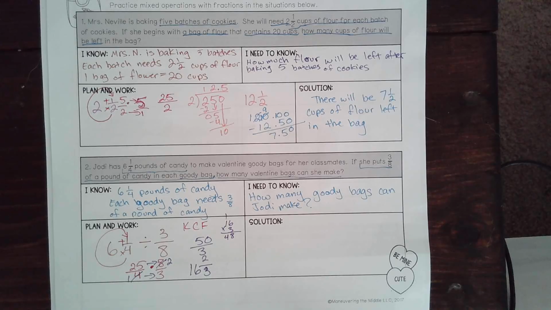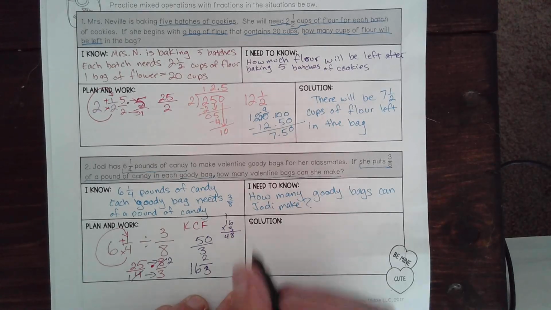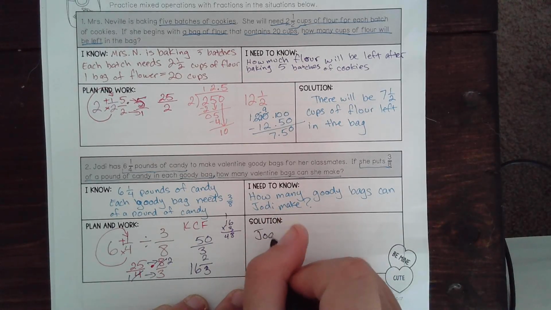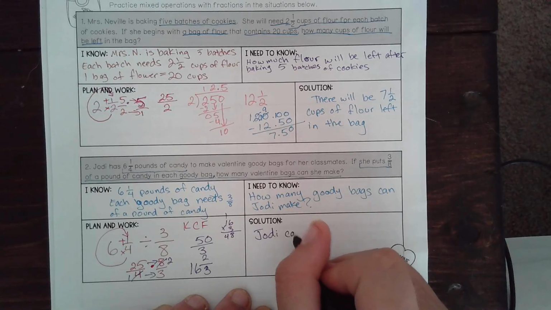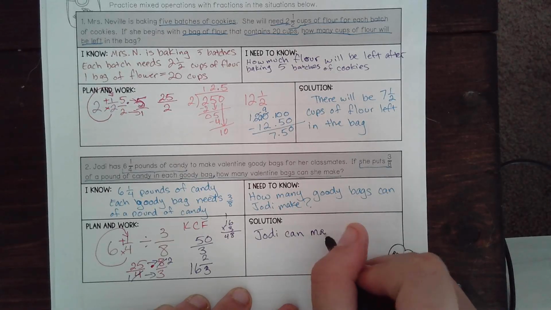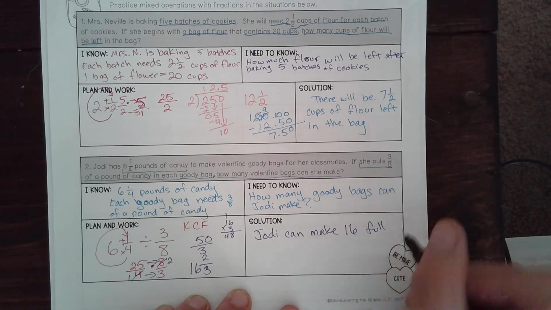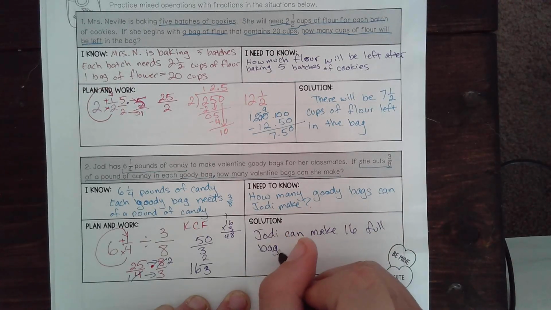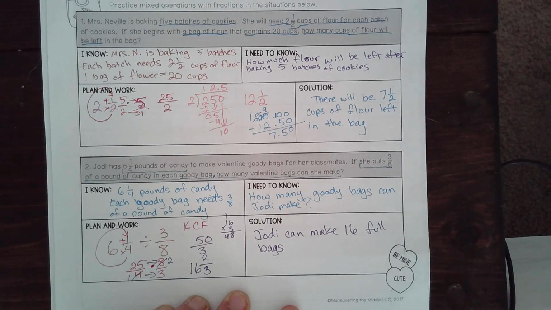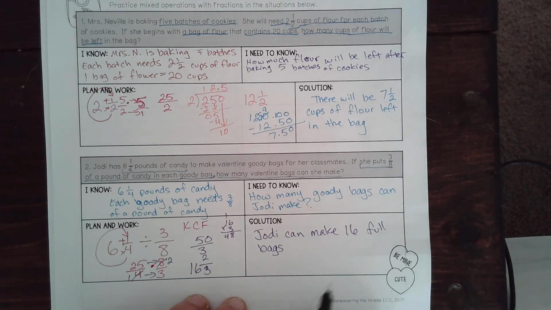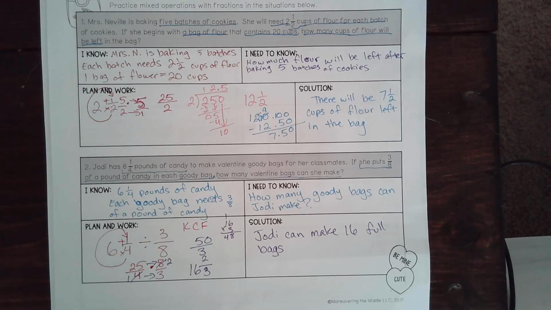But when it comes to how many full bags she can make, right? I mean, she can make 2/3 of a bag, but is 2/3 of a bag a full bag? No. So unfortunately, Jody can make 16 full bags. Yeah. Could have said goodie bags, could have said Valentine Day bags, could have said Valentine goodie bags. Either way, that's how we're going to find our answer.